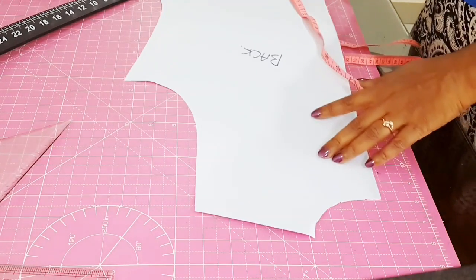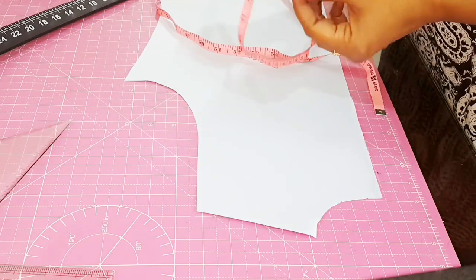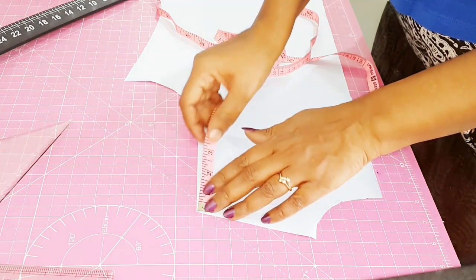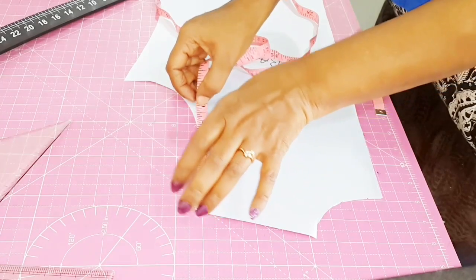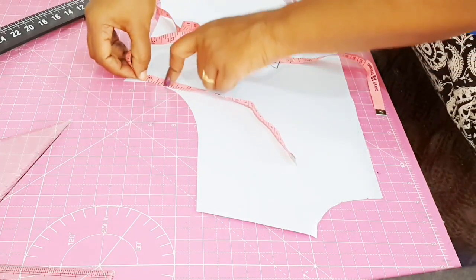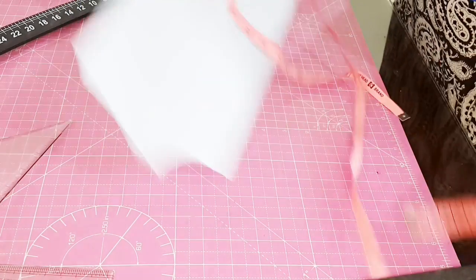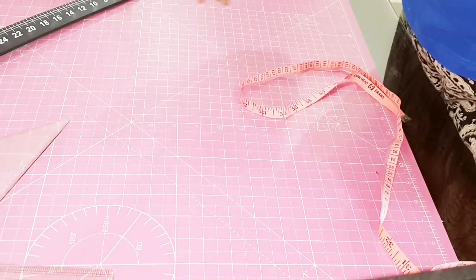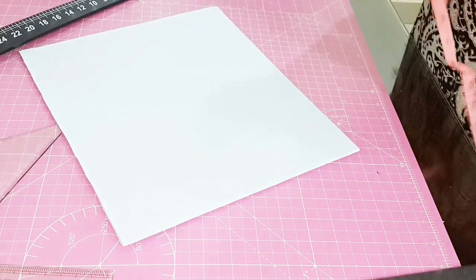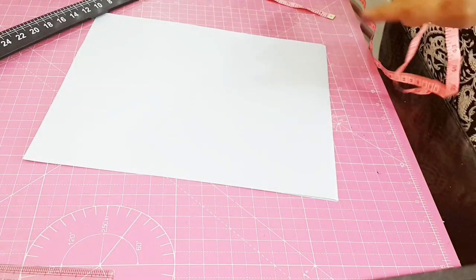For sleeve drafting, we take the measurement of the back armhole. Back armhole we got 9 inches including the shoulder joint. 9 inches and 1 inch seam allowance. For sleeves, I will draw it in a different pattern.